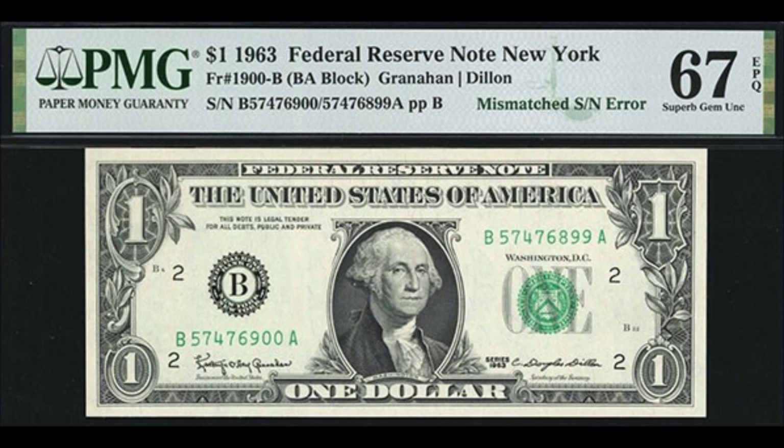This happens when one of the numbering machines gets stuck on a number and fails to advance properly. This 1963 $1 Federal Reserve note has a mismatched serial number error where the difference between the numbers is 1. This note in particular sold at a Stack's Bowers auction in April 2022 for $1,500.